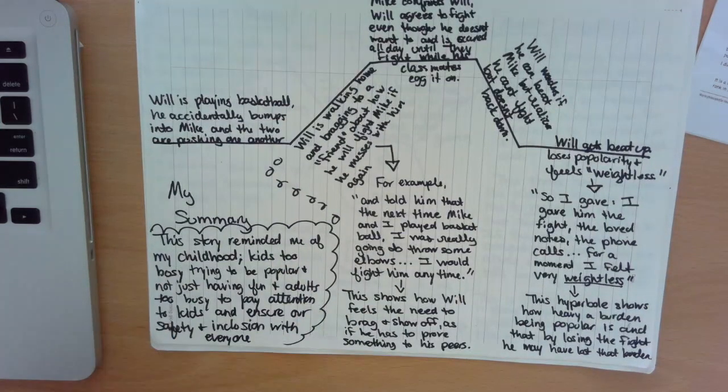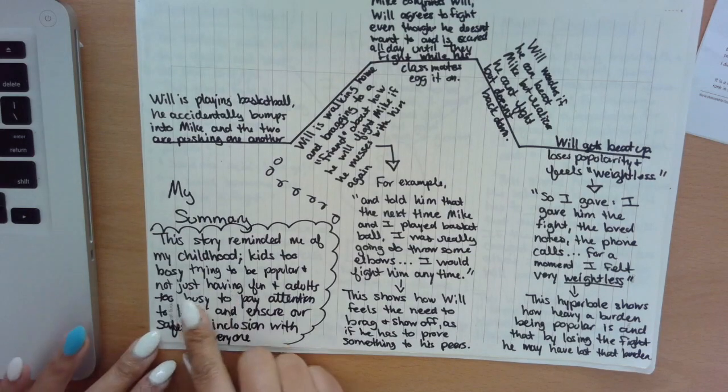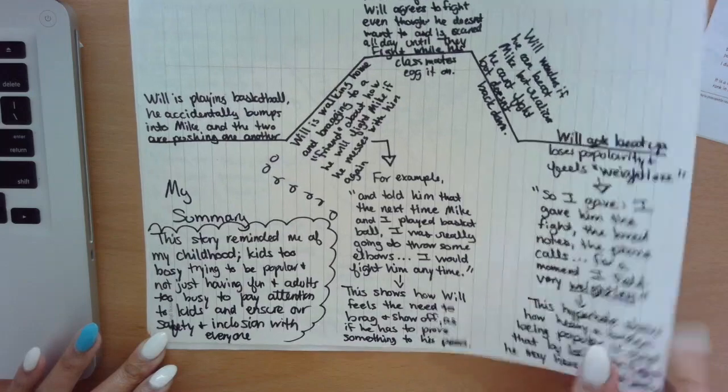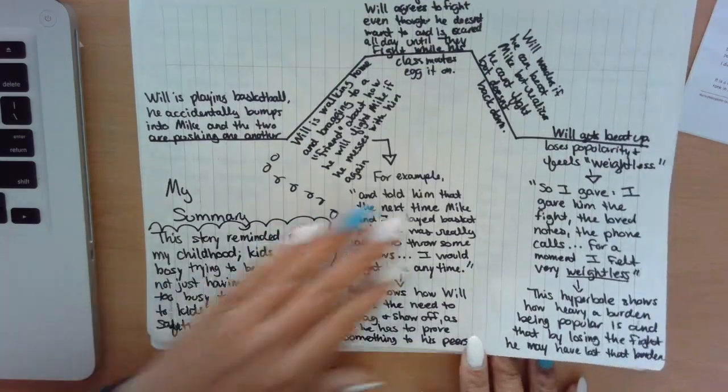This is my text to self connection. This story reminded me of my childhood. Kids too busy trying to be popular and not just having fun, and adults too busy to pay attention to the kids and ensure our safety and inclusion with everyone.